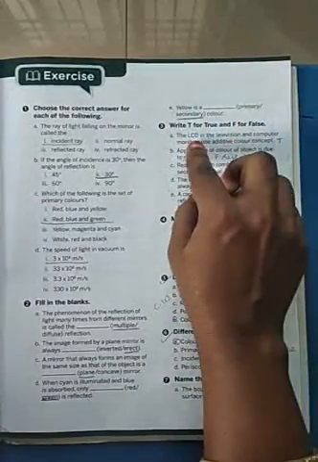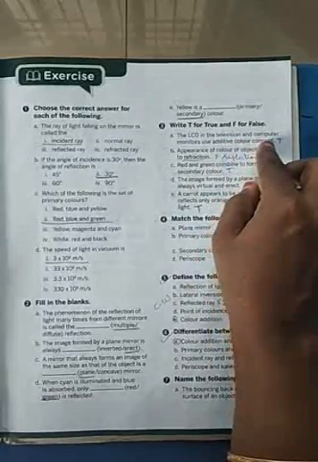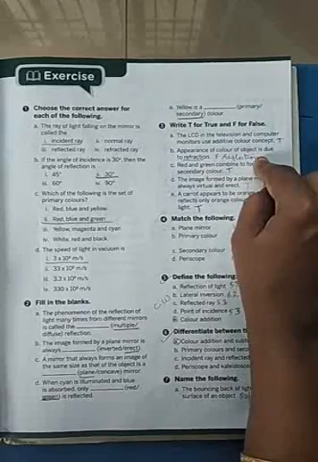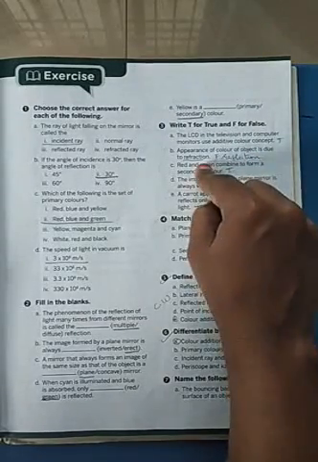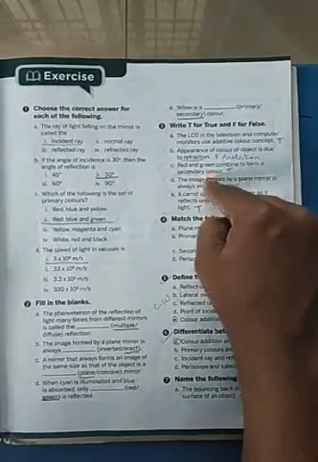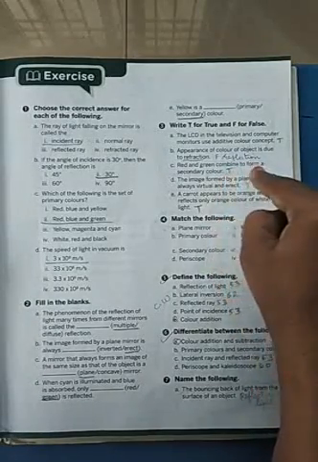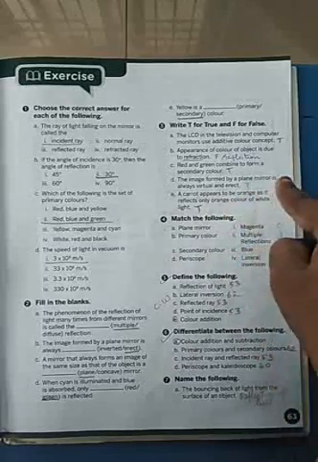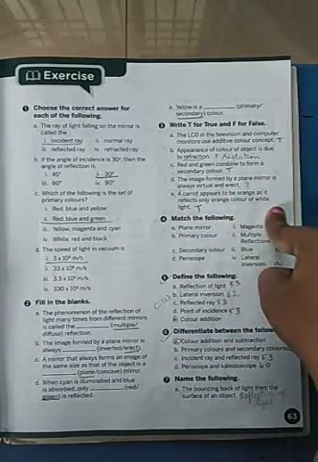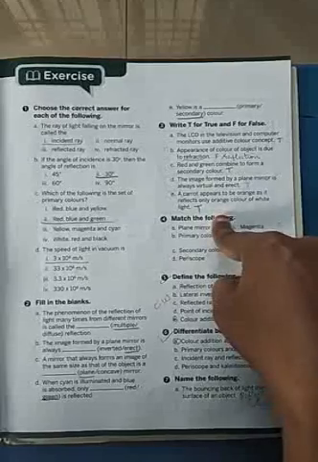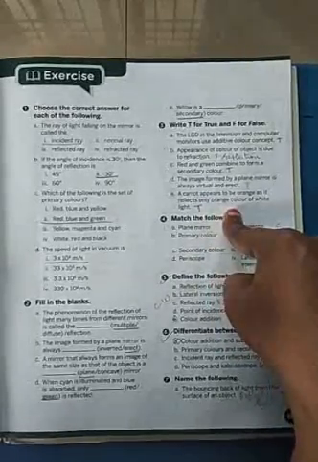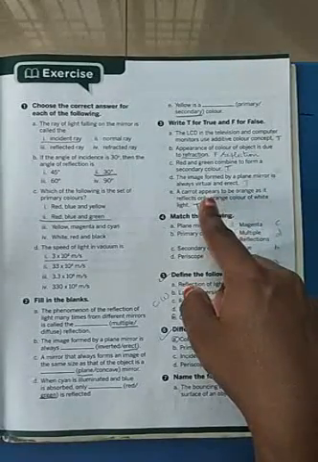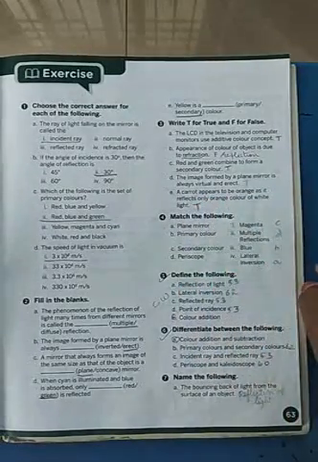True or false? The LCD in the television is used as an additive color concept. True. Appearance of the color of an object is due to refraction. No, it is false. Red and green combine to form a secondary color. True. The image formed by a plane mirror is always virtual and erect. True. A carrot will appear to be orange because it reflects only the orange color; the other colors are absorbed.